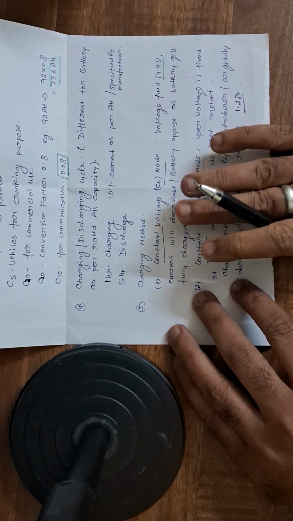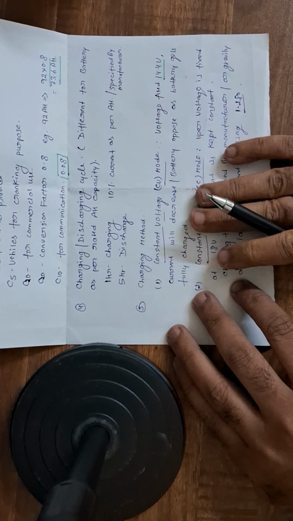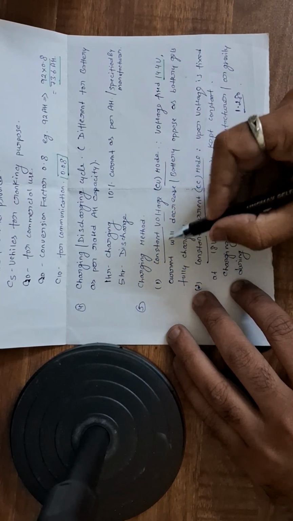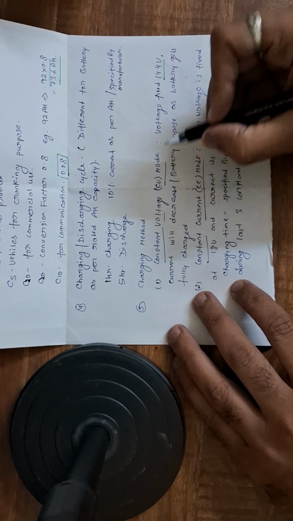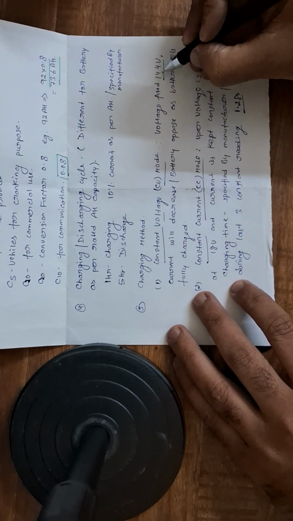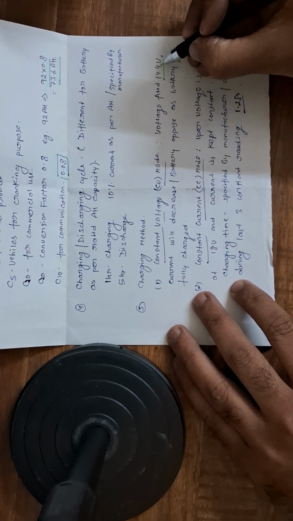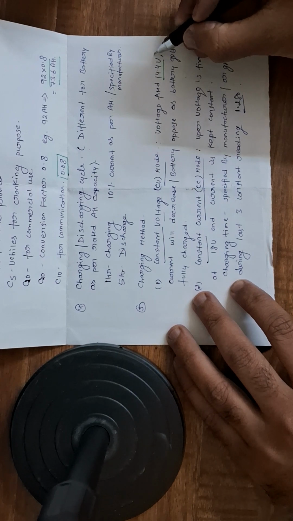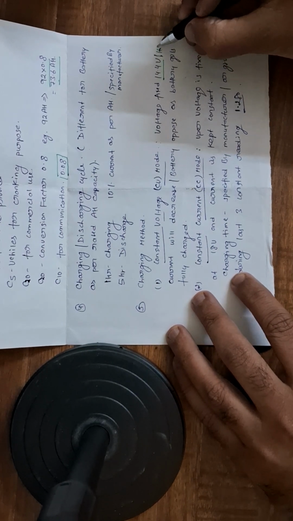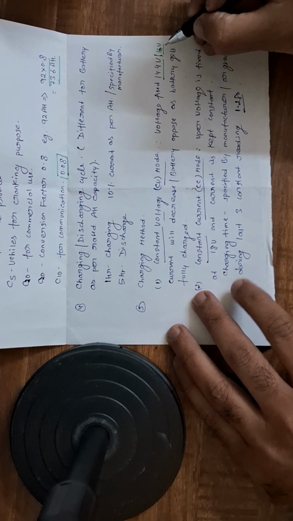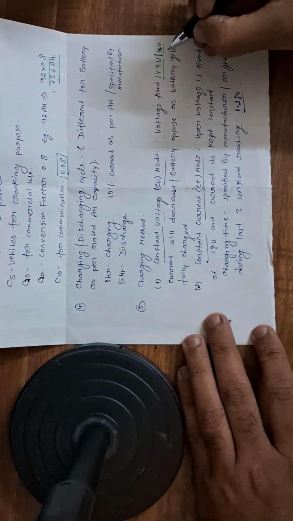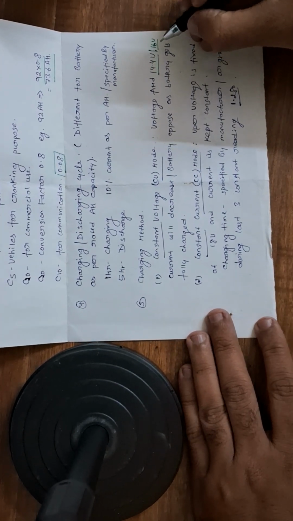First of all, the charging method is also specified by the manufacturer. When the constant voltage method is used, the upper voltage limit is fixed at 14.4 volts, or we can fix it at 16 volts also. As I already told you, since I have worked on batteries, I can go into details about them.